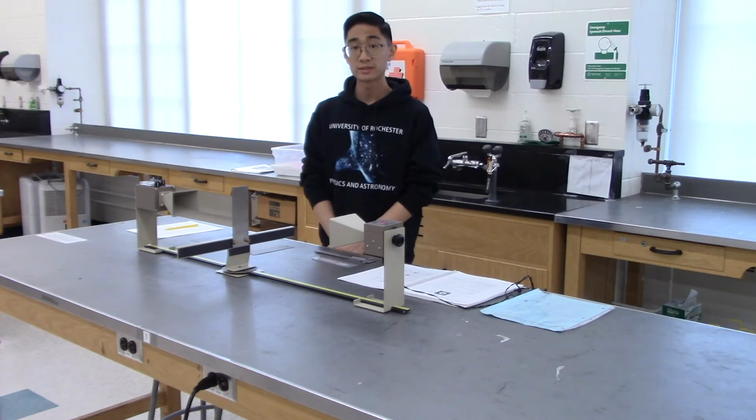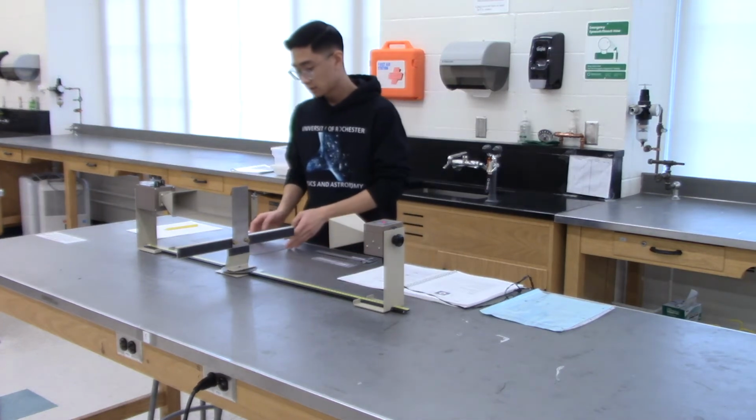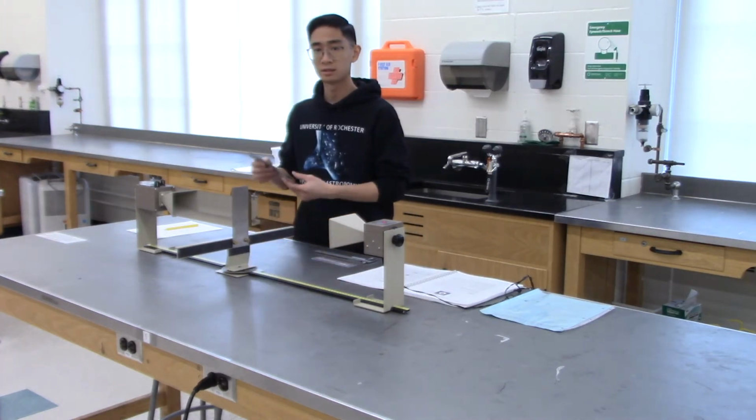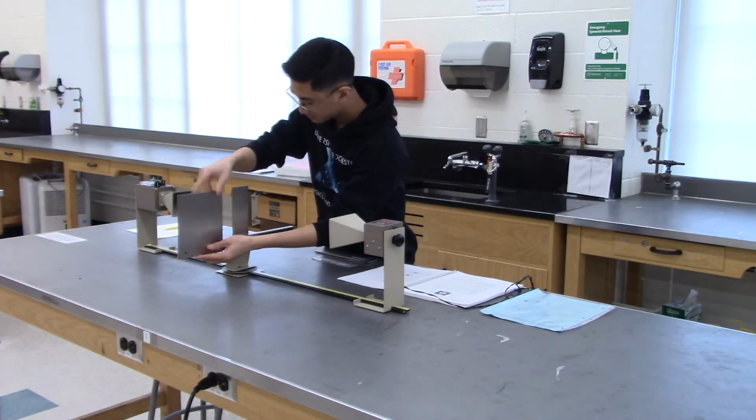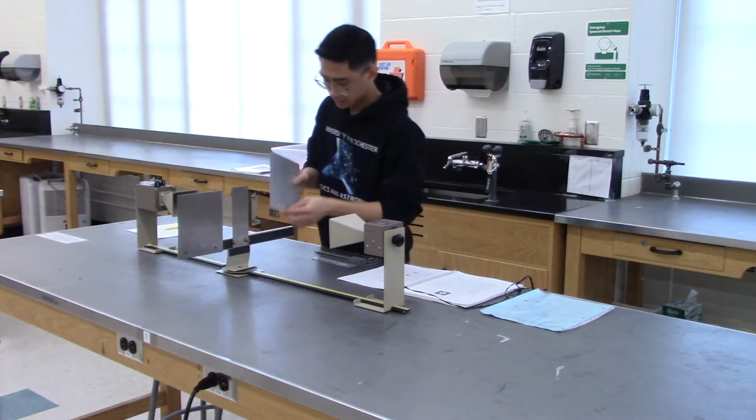So now we move on to the second part of the experiment. First, what we will want to do is install the double slit screens. Do that by putting it here and here.